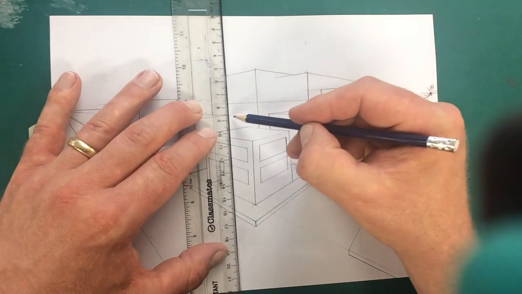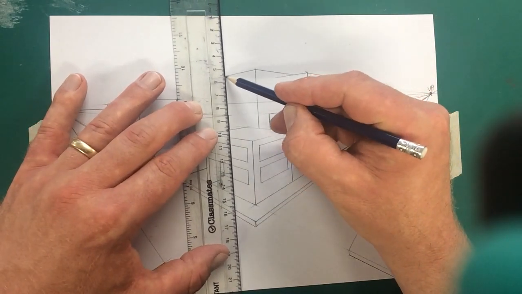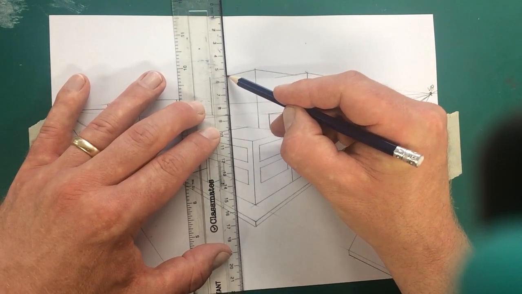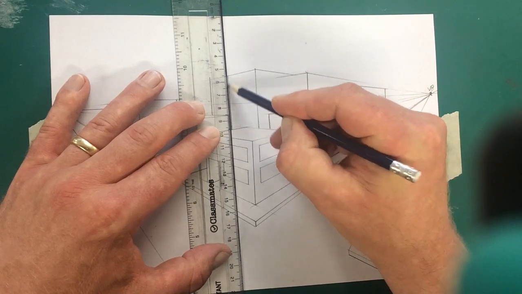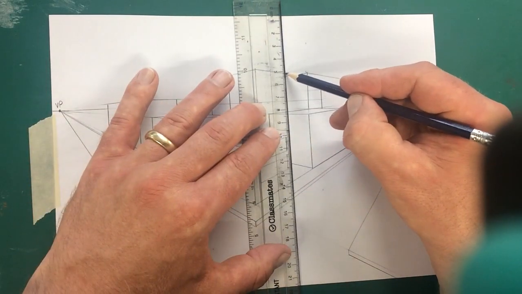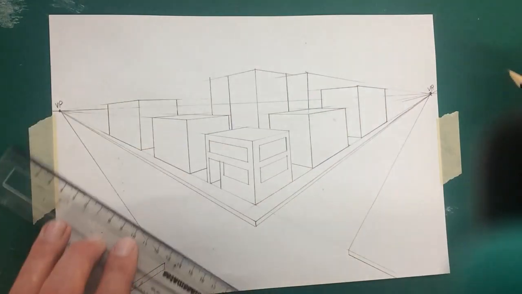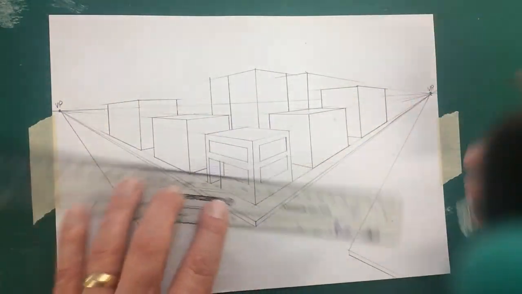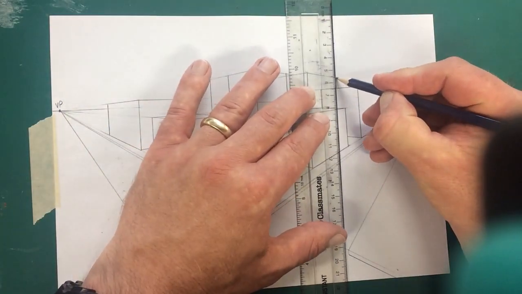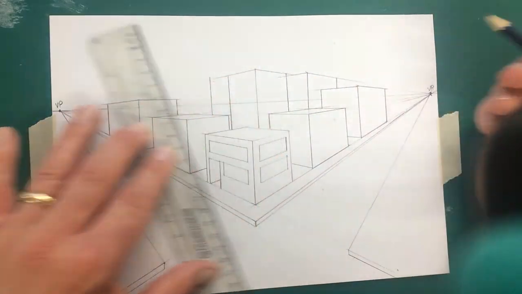I'm going to start with that central one. I'm going to make it this big. Vertical with that, parallel with that, I mean. Parallel with that, okay. And then this one will end there, parallel with that one.